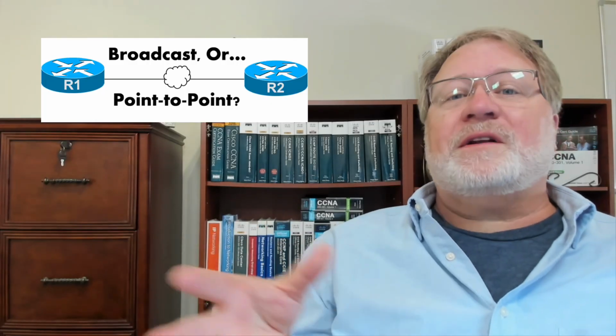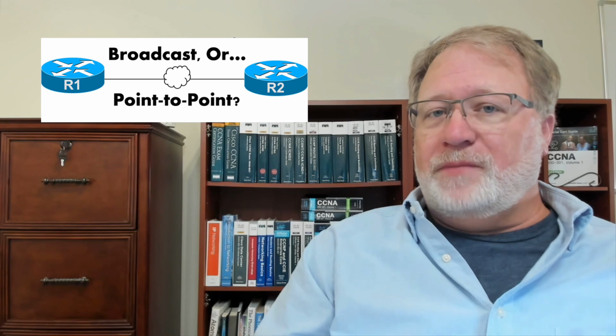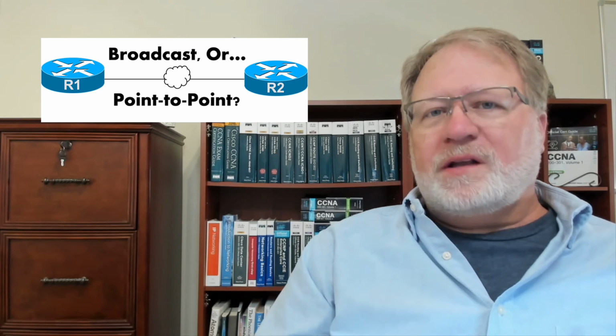The OSPF network type setting can either help or hurt. In this lab, you'll get a chance to experiment with the two primary types, broadcast and point-to-point.